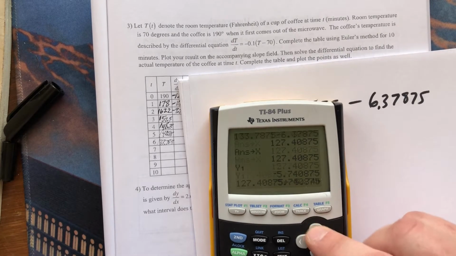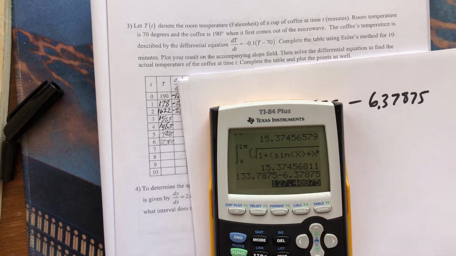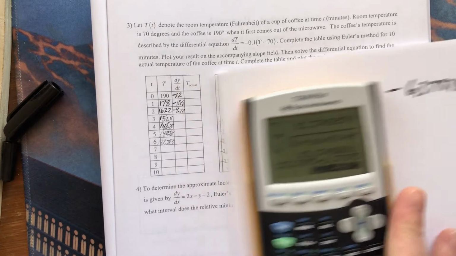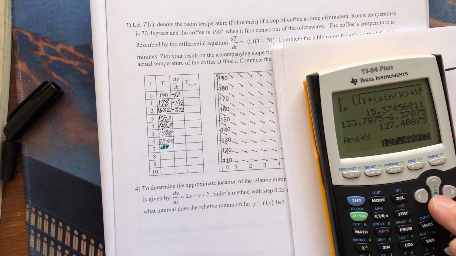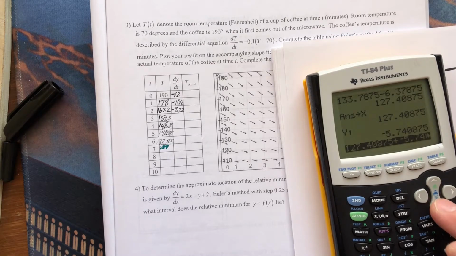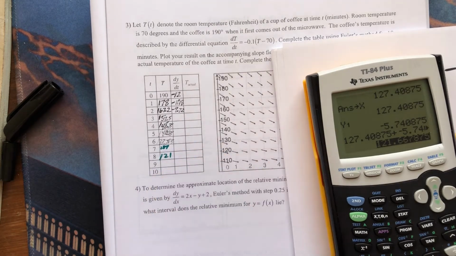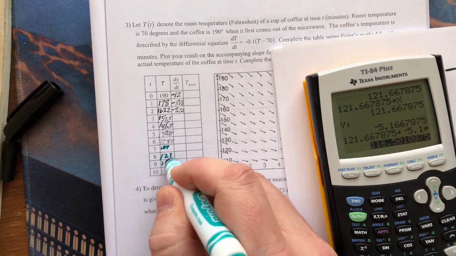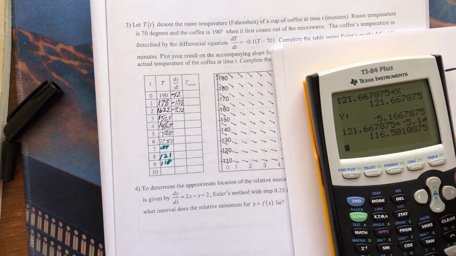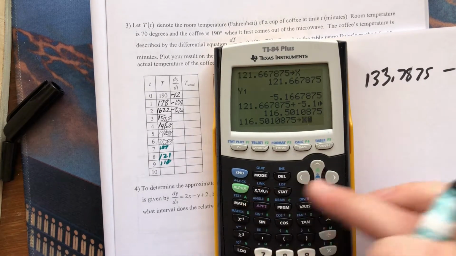So let's see. I got 127. 127. 121. 116. Okay, so I have one more to go.